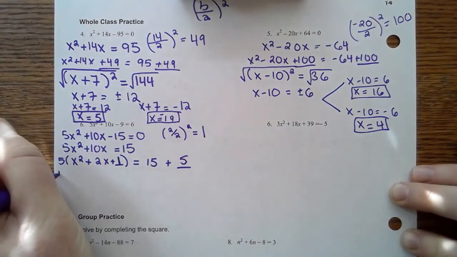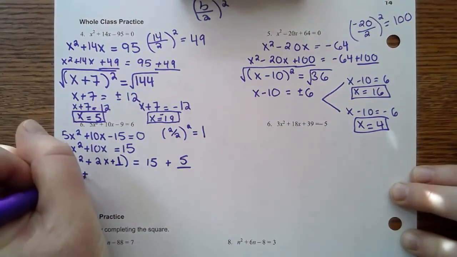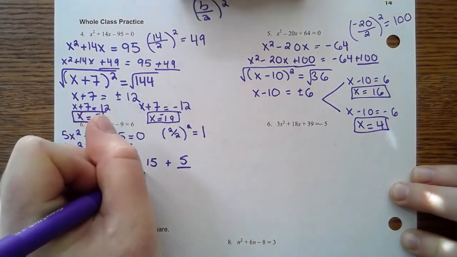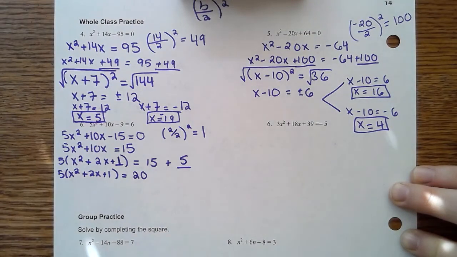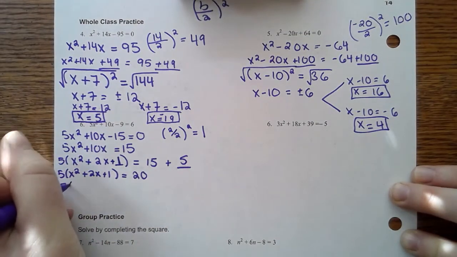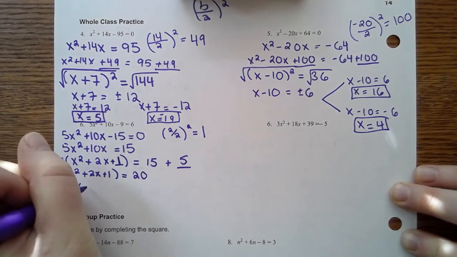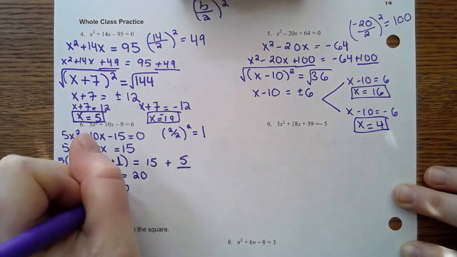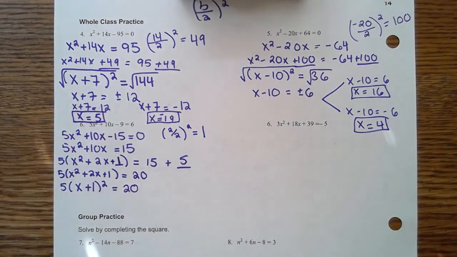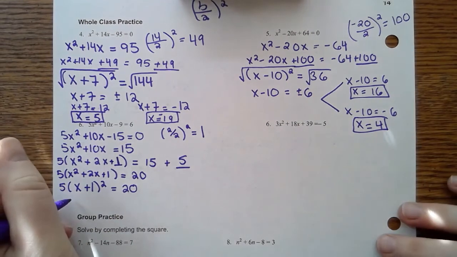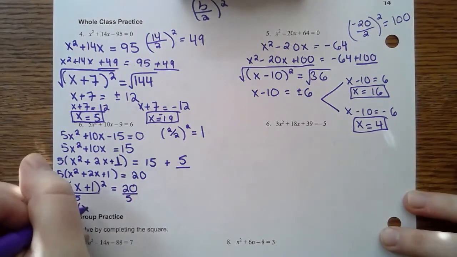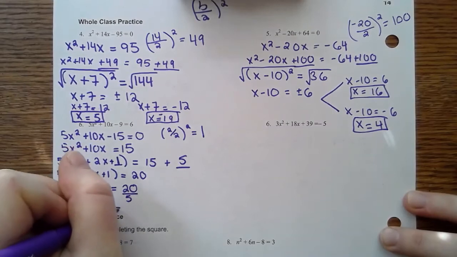So now I get 5x squared plus 2x plus 1 equals 20. So then I get 5 times (x plus 1) squared equals 20. Now I can do the work. I'm going to divide both sides by 5 and get (x plus 1) squared equals 4.